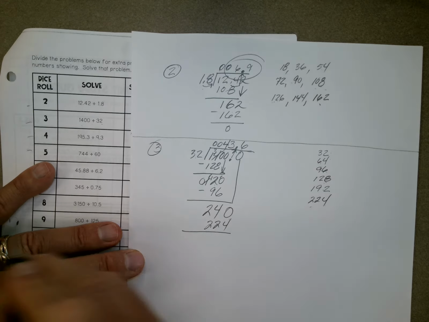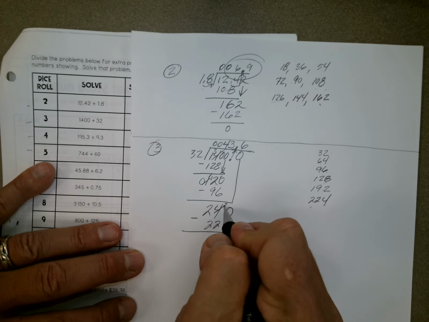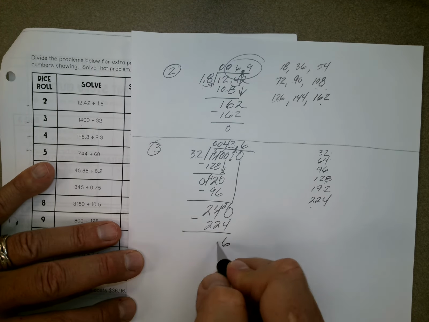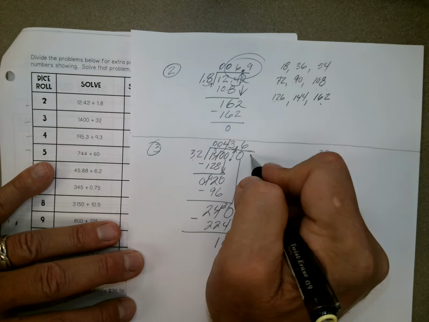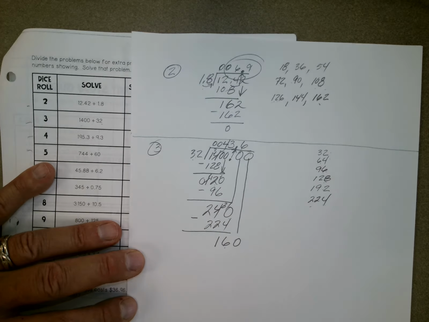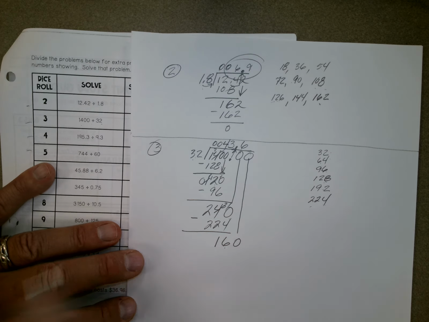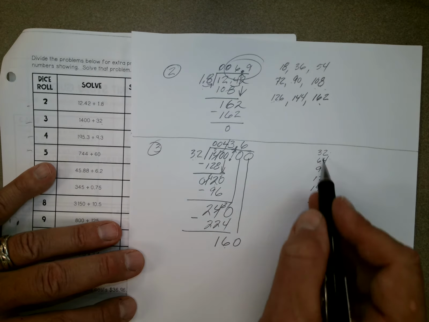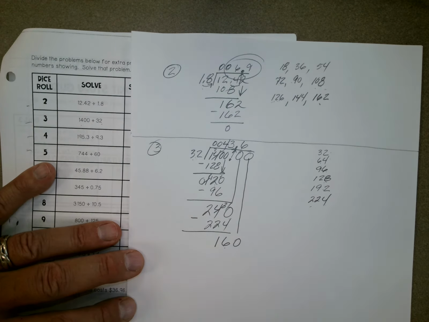6 times 32, we found out, is 224. And we subtract, and we borrow, and we have 16, which is less than that. I'm going to add another 0 and bring it down. You see, I can add as many zeros, annex as many zeros as I need to. That's not an issue, is it? 32 into this. So I go, oh, there. Do I see anything there? No.